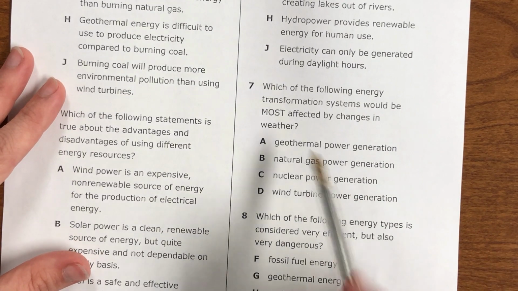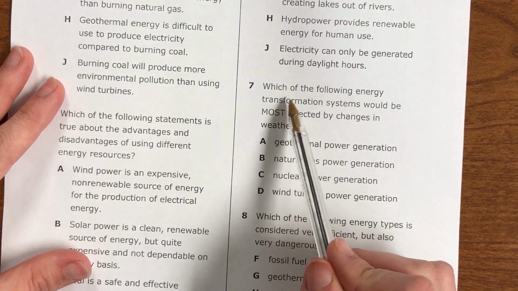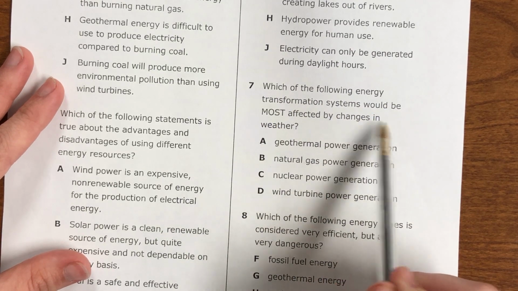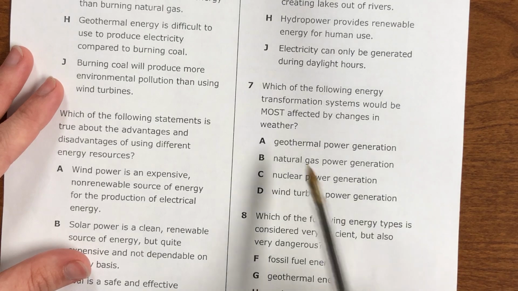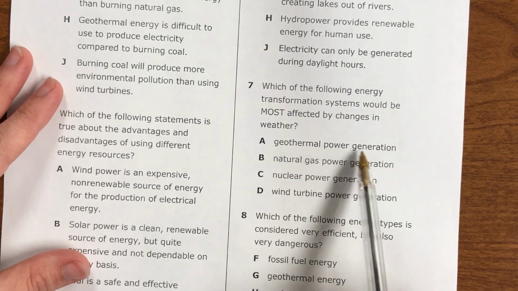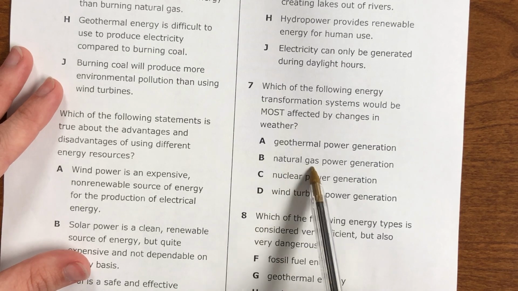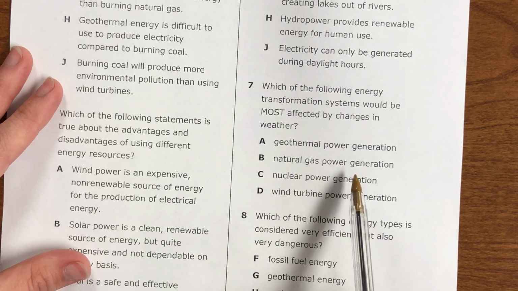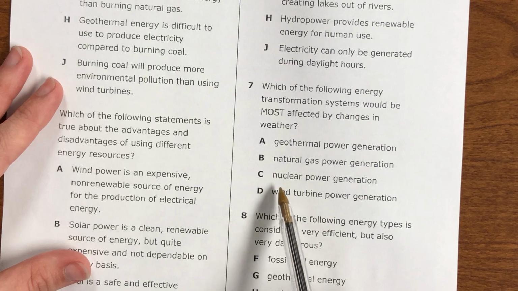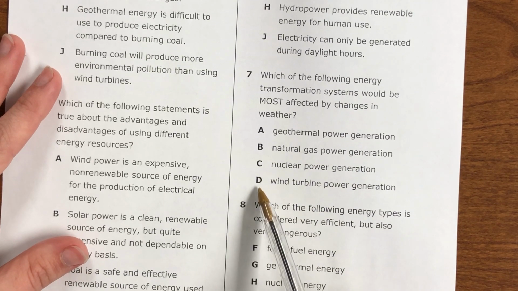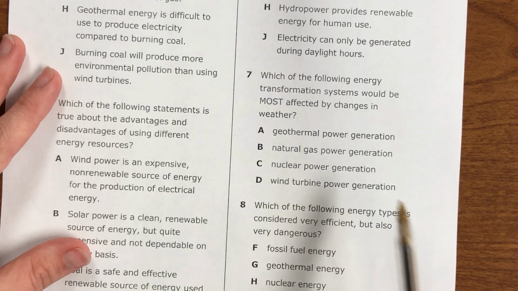Number 7, which of the following energy transformation systems would be most affected by changes in weather? A, geothermal power generation. B, natural gas power generation. C, nuclear power generation. Or D, wind turbine power generation.